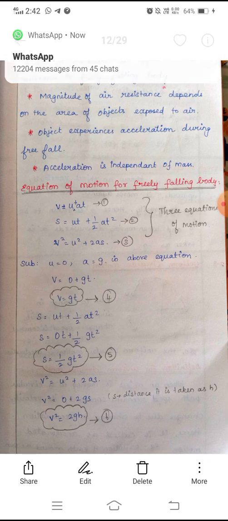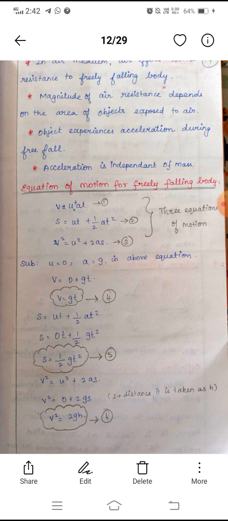We are deriving an equation for a freely falling body. For this we are taking three equations. What are the three equations? v is equal to u plus at, s is equal to ut plus half at square, and v square is equal to u square plus 2as. These are the three equations. By using these three equations, we are getting an equation for motion.